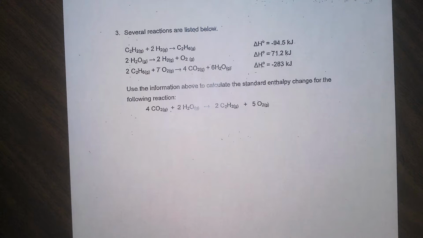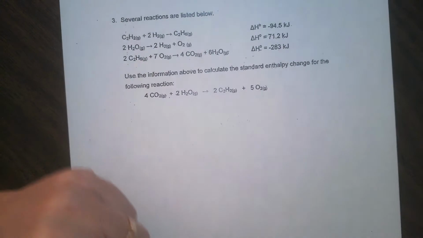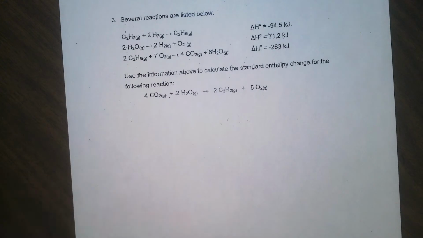So it's a combustion reaction. It says, use the information above to calculate the standard enthalpy change for the following reaction: 4 carbon dioxide and 2 water will give me 2 ethenes and 5 oxygens. Let's just stop and look at this reaction. Is this a forward reaction or a reverse reaction?